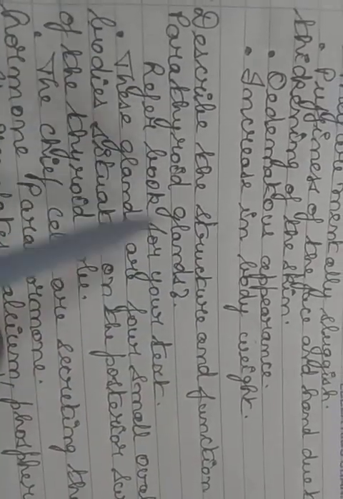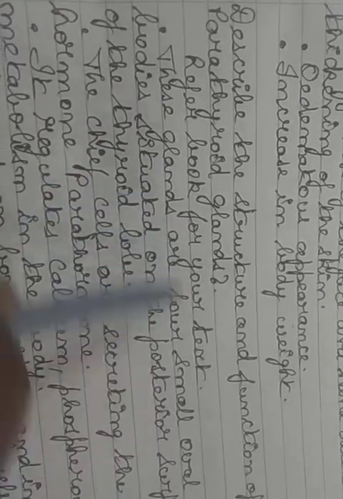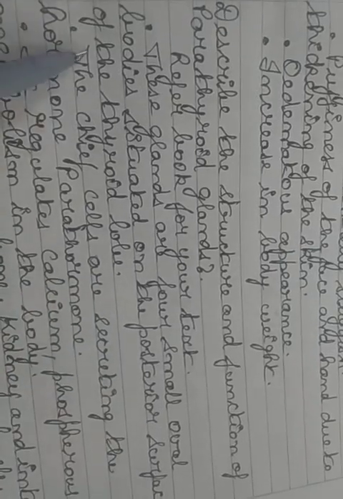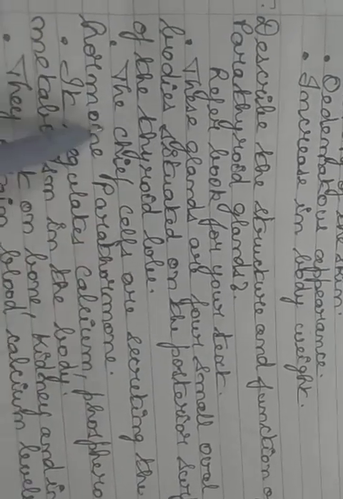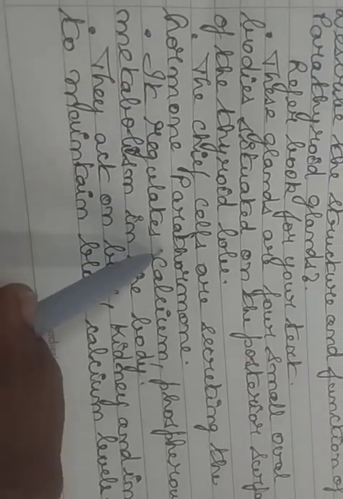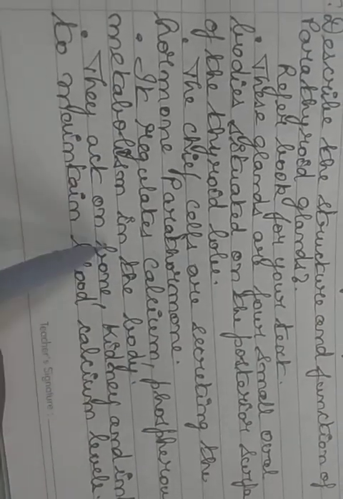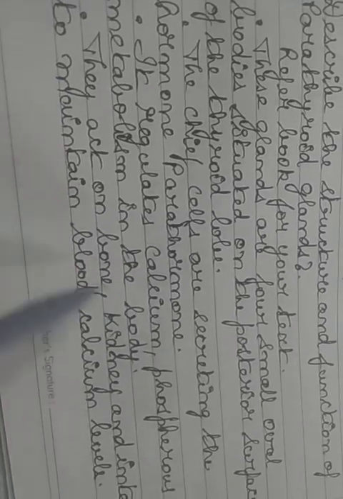Describe the structure and function of the parathyroid glands. Refer to the book for the text. These glands are four small oval bodies situated on the posterior surface of the thyroid lobes. The chief cells secrete the hormone parathormone. It regulates calcium and phosphorus metabolism in the body. They act on bone, kidney and intestine to maintain blood calcium levels.